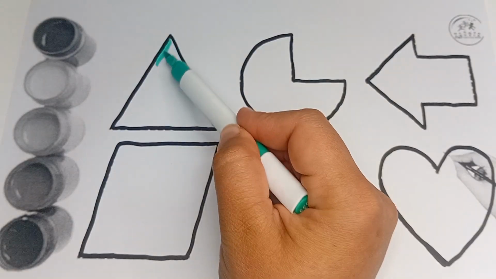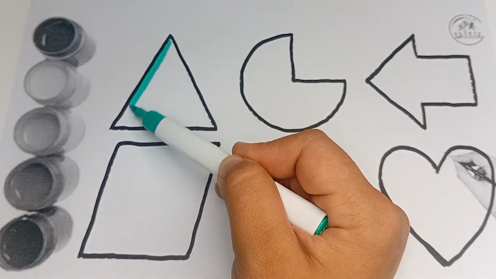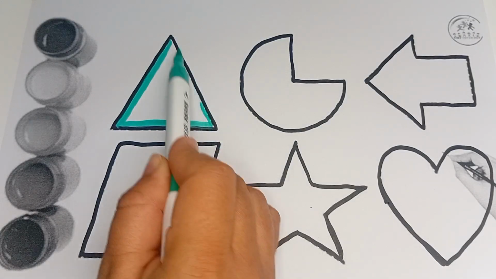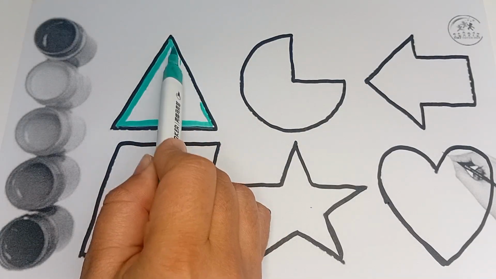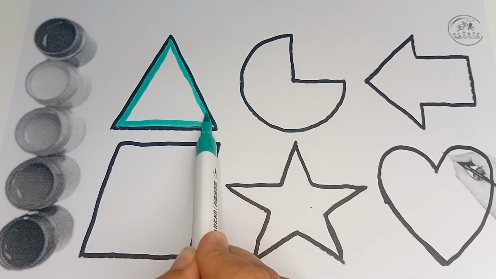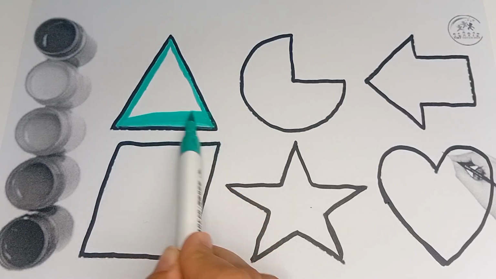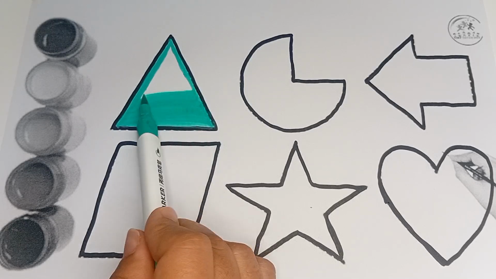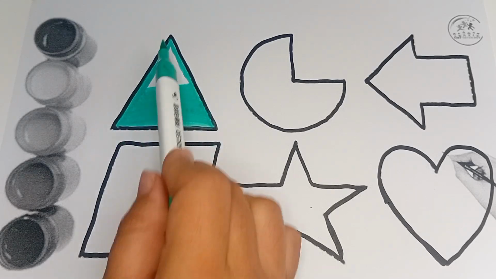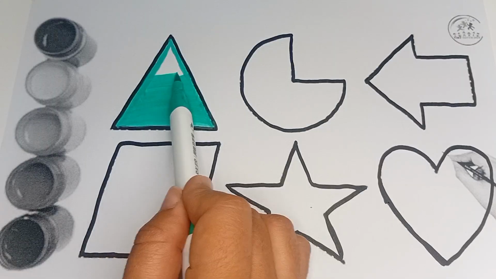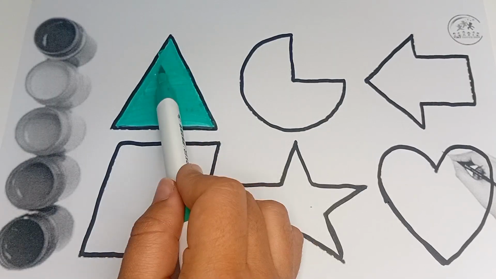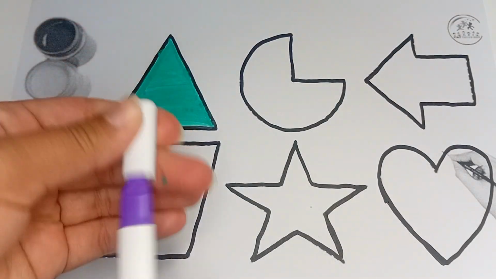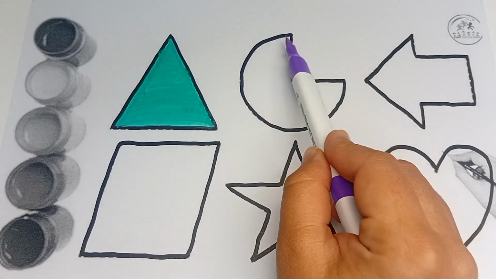Triangle shape. Triangle shape. Triangle have three sides. 1, 2, 3. 3 sides. Quarter circle.